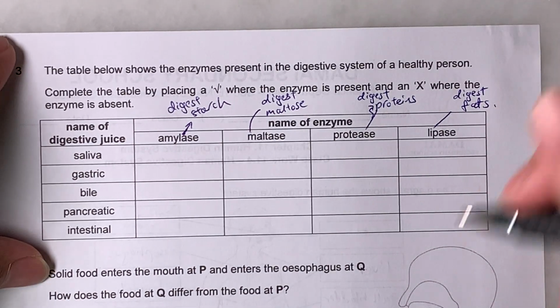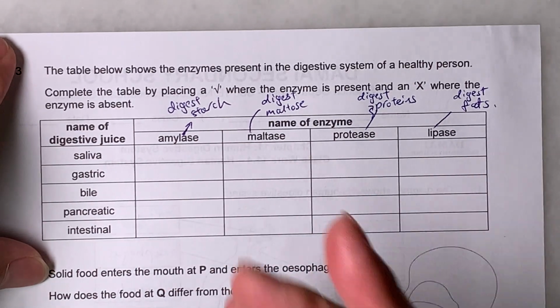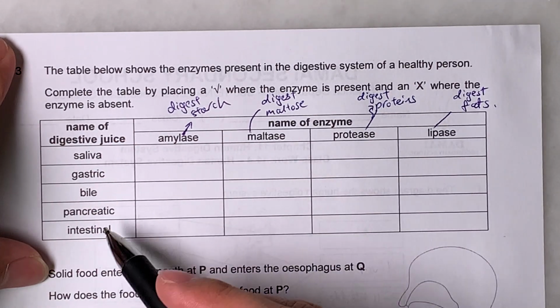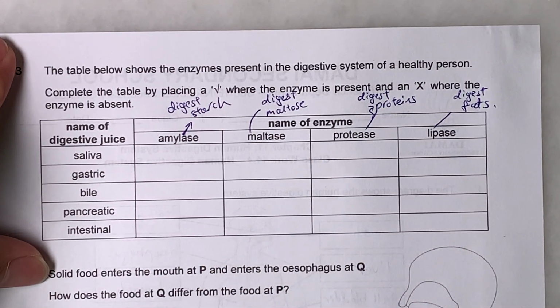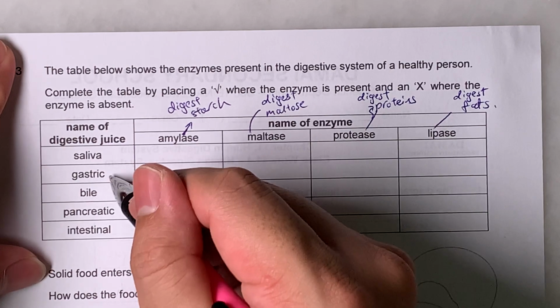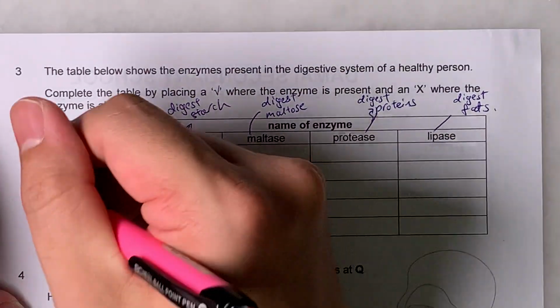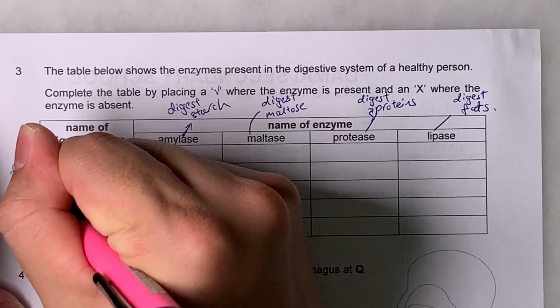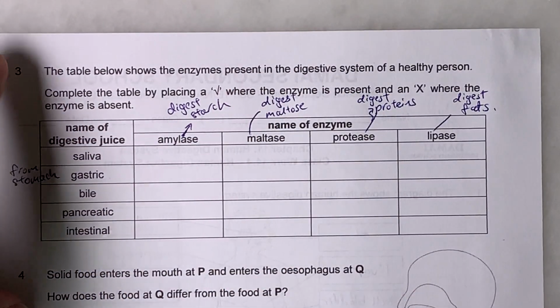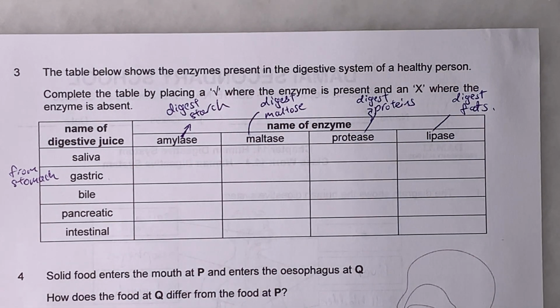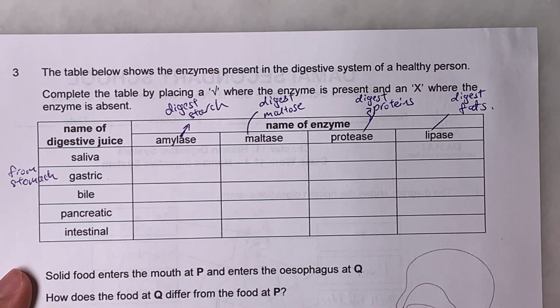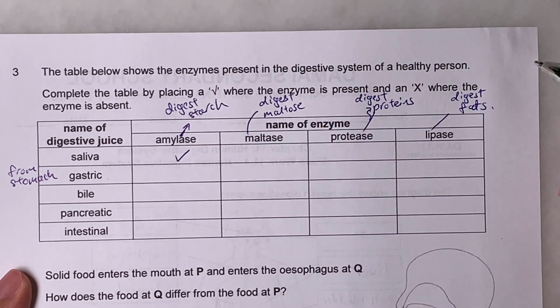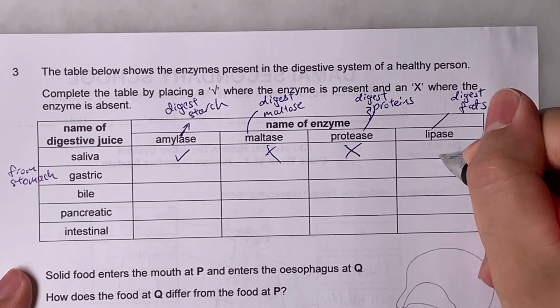So with that in mind, let's look at this table. Which organ or which place actually digests what? Gastric here means gastric juice from the stomach. Let's look at saliva. What does it digest? From what we have learnt before, saliva digests only the starch into maltose. So saliva has amylase, but no others.